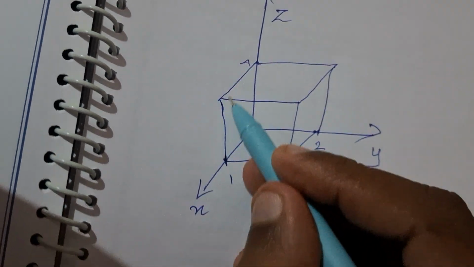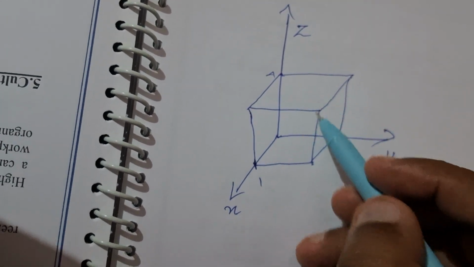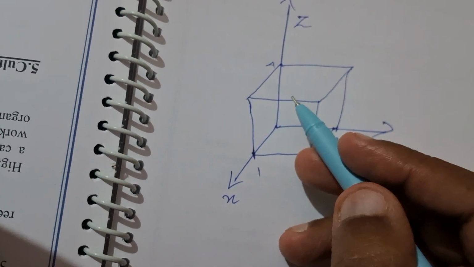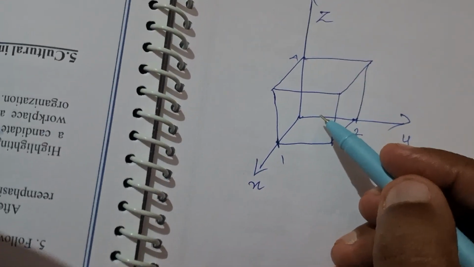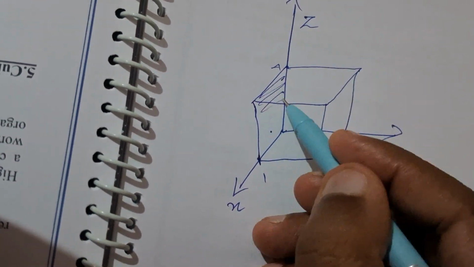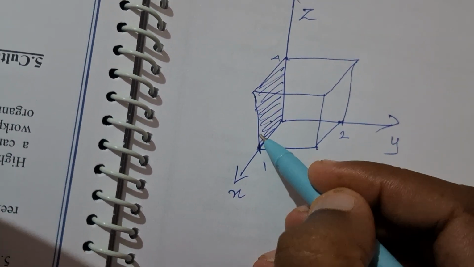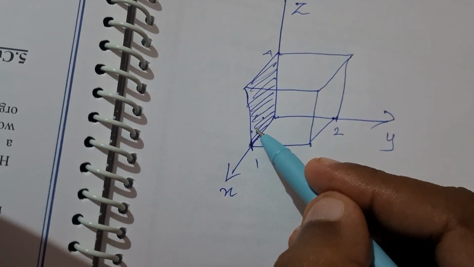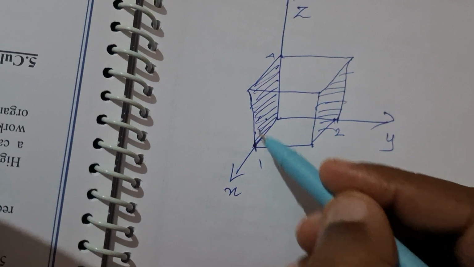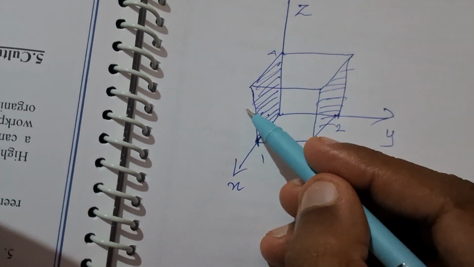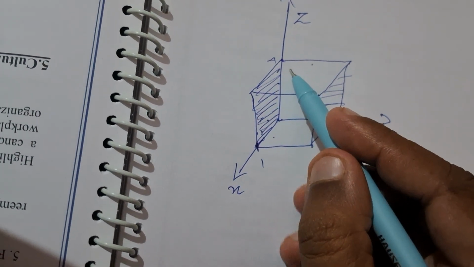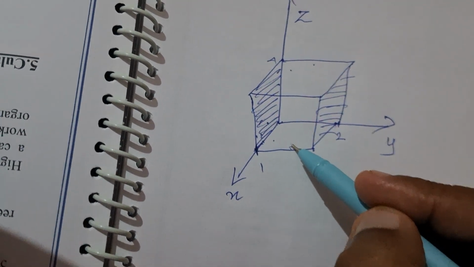We get a 3D parallelogram. This is called a parallelepiped. Here one side is minus ax, this side is plus ax. Similarly we have 6 faces, so one side is minus az and another side is plus az. One side is plus ay and another side is minus ay.